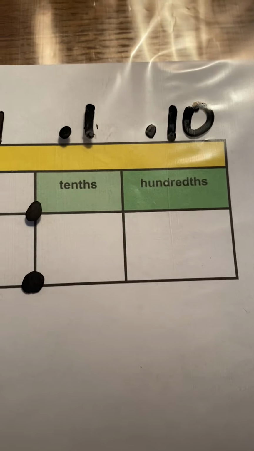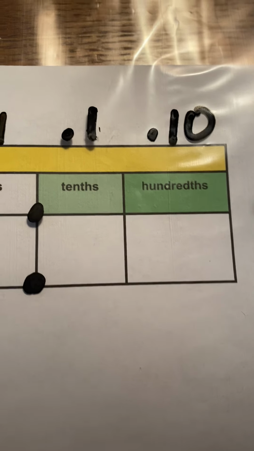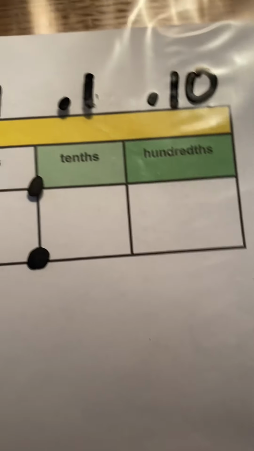I'm going to say equivalent fractions a lot because that's what we've been doing. But these are equivalent decimals. They actually equal the same thing, all right? So we're going to be pulling out this place value chart from time to time.